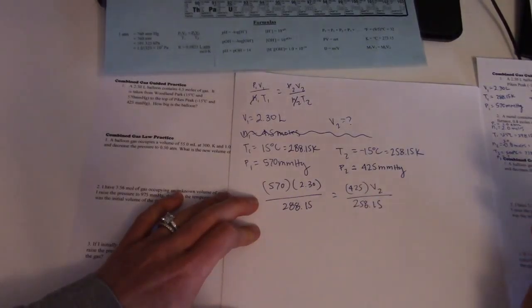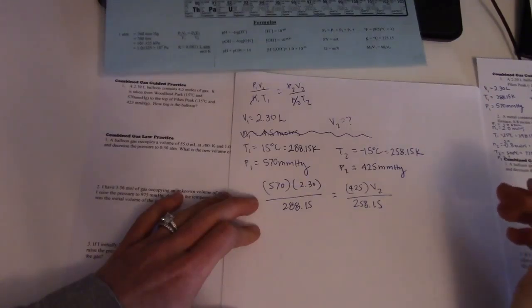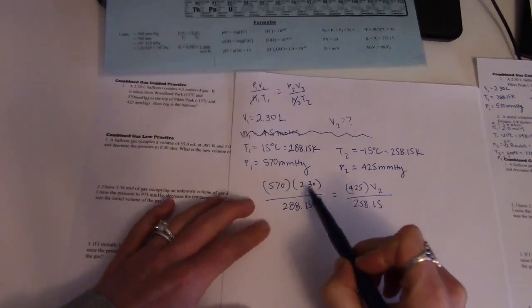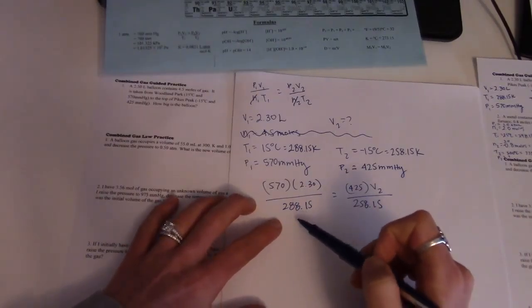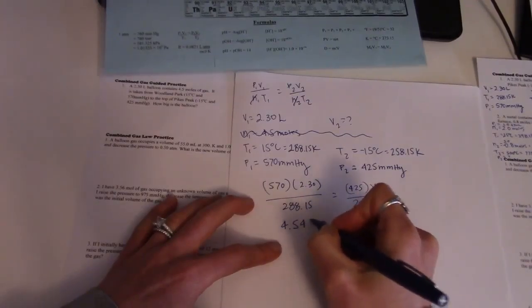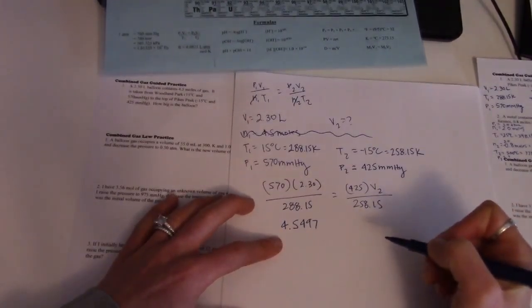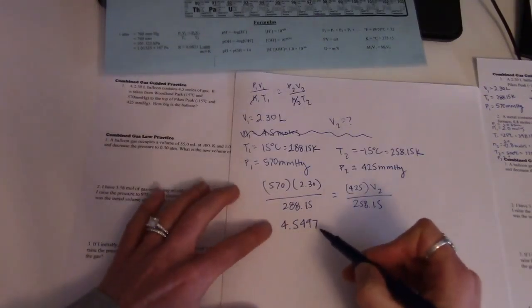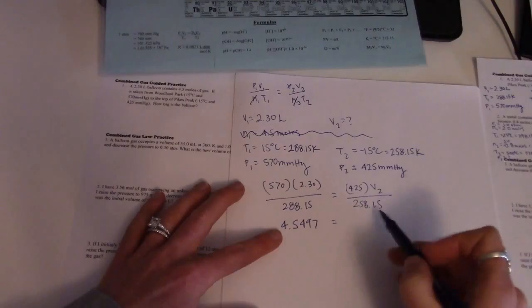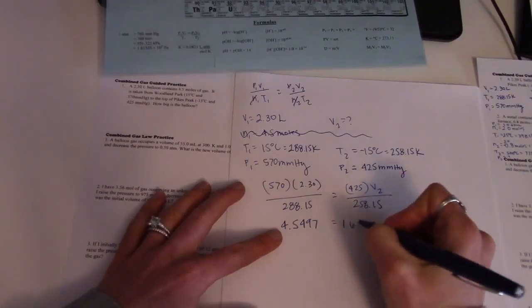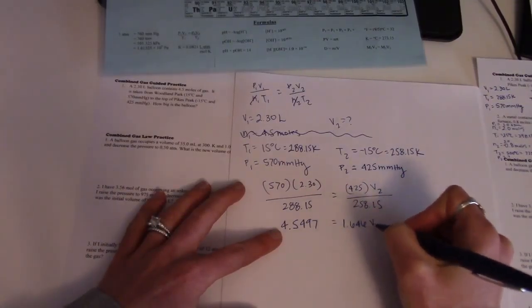Okay, there are lots of different ways to solve this, and you don't have to do it the way that I do it, but what I'm going to do is multiply 570 times 2.3 and divide it by 288.15. When I do that, I get 4.5497. I'm not worried about sig figs yet because I'm not at my final answer, and it's good to leave extra digits so you don't end up a little bit off on your final answer. And then on this side, I'm going to do 425 divided by 258.15, which is 1.646 times V2.